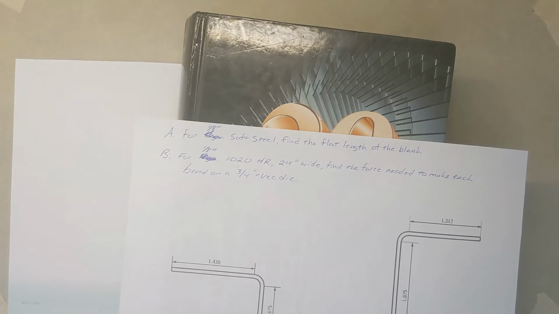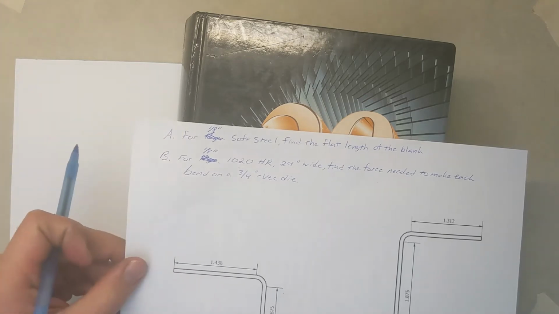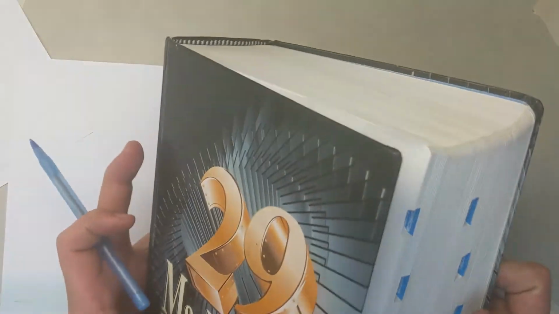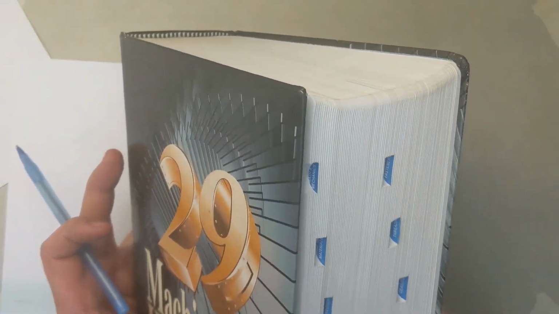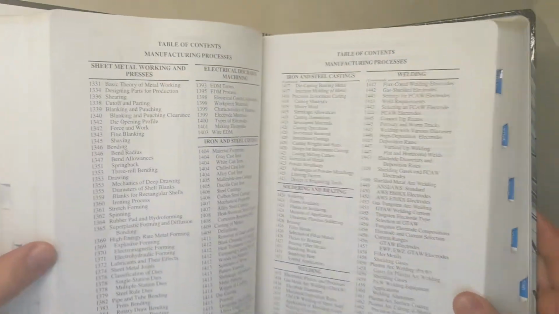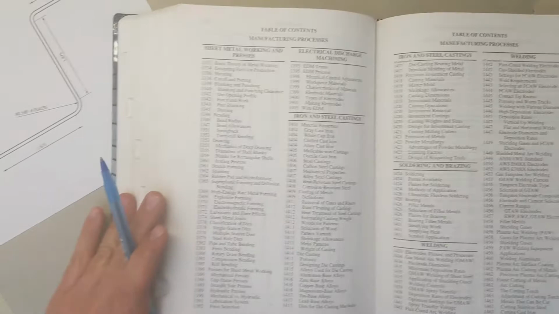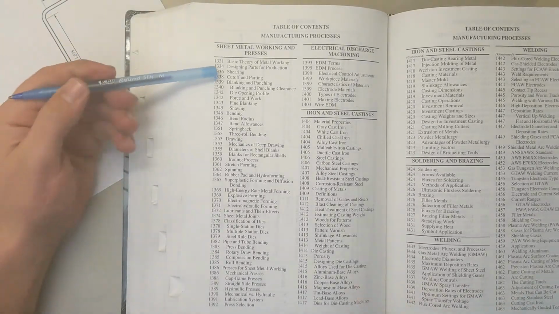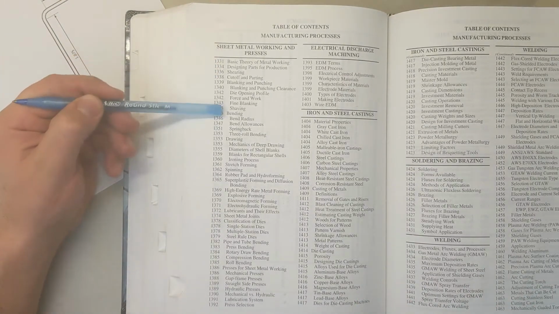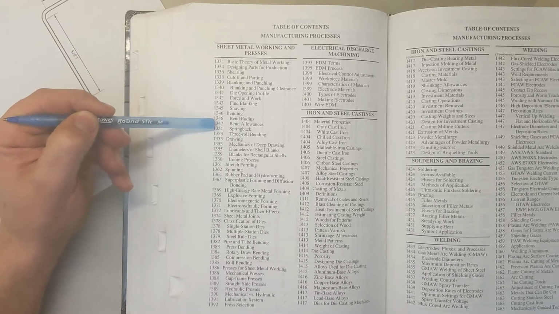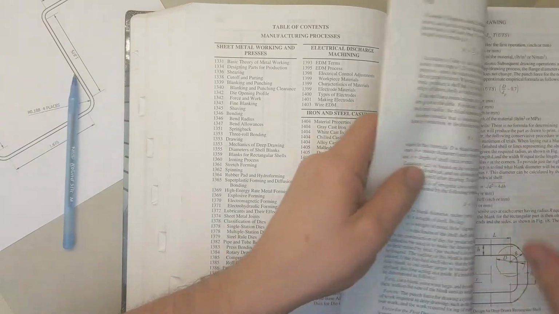And it says here radius 0.188, 4 places. So they're all the same, so we really only have one calculation to do. But what we need to find is the bend radius allowance section, and that's in the manufacturing section of my 29th edition. So we'll come over here to sheet metal working in presses, down to the section on bend radiuses here, bend allowances, page 1347.